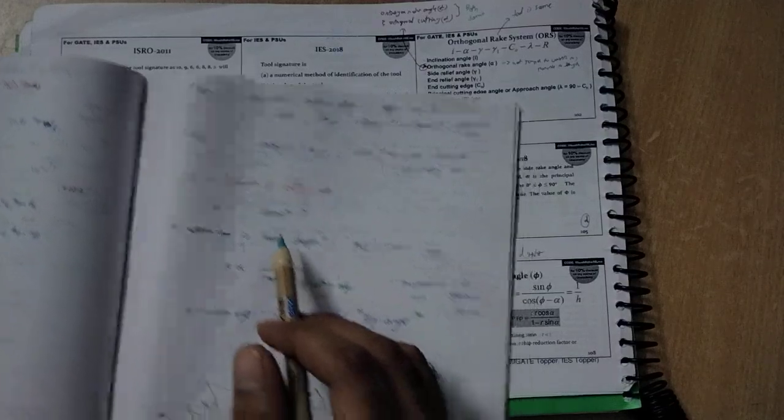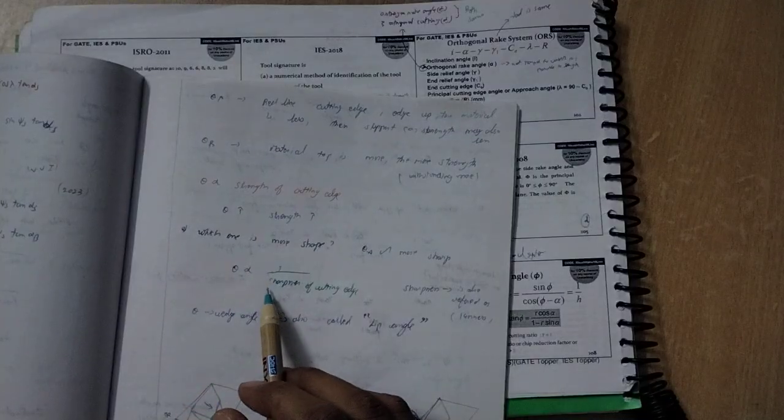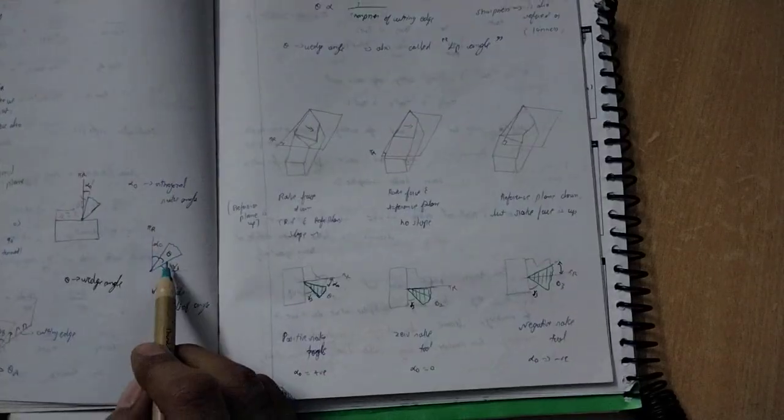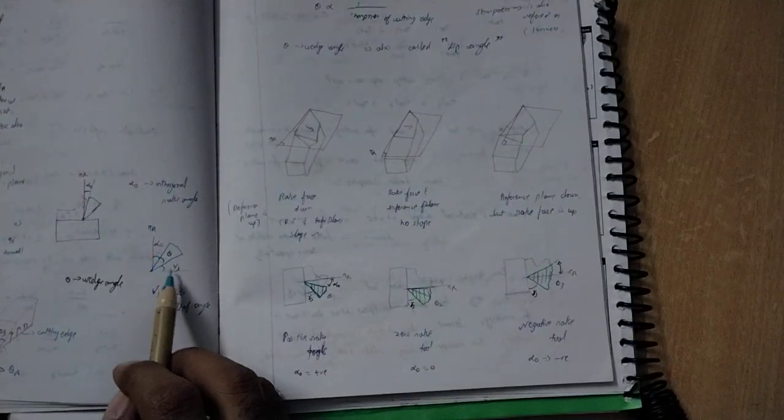So which one is sharper? You can see theta is inversely proportional to the sharpness of the cutting edge. Generally theta, the wedge angle, is called the slip angle. This theta is generally called the slip angle. This is the orthogonal rake angle, and this is the relief angle.